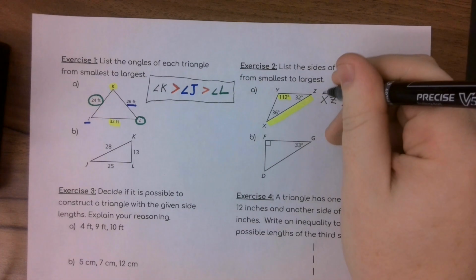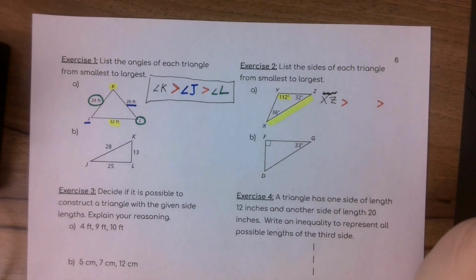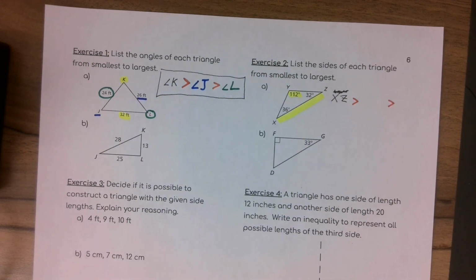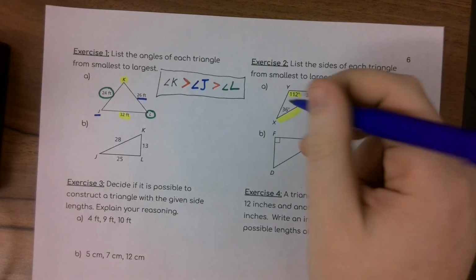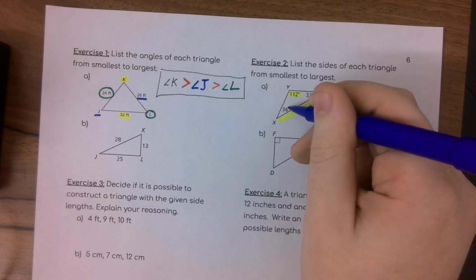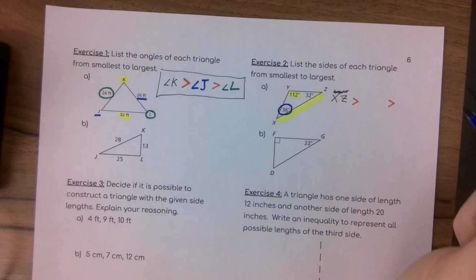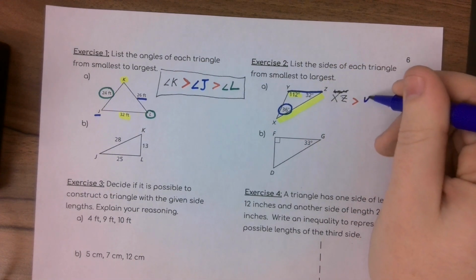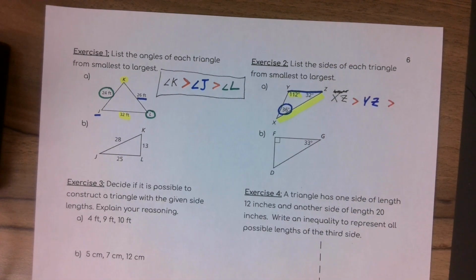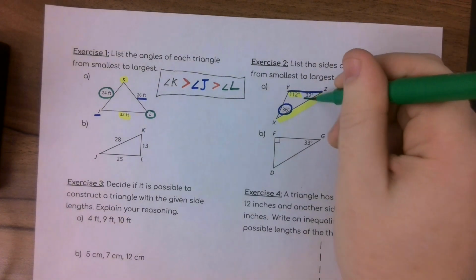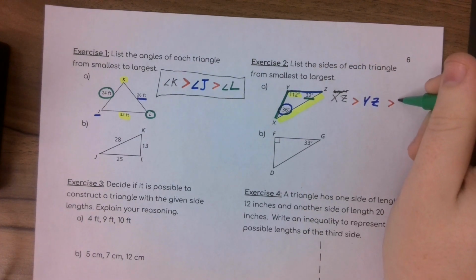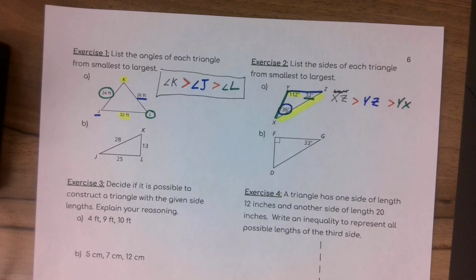Actually, you wouldn't need the line segment symbol above, I apologize, because we're talking about the measure of the side, not the side itself. Next up, the next largest angle is going to be this one right here, angle X. So the side opposite angle X, YZ, is the next largest. By process of elimination, since 32 degrees is the smallest angle, YX is the smallest side.